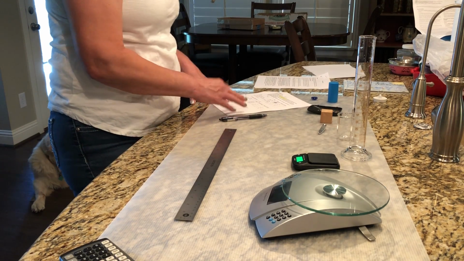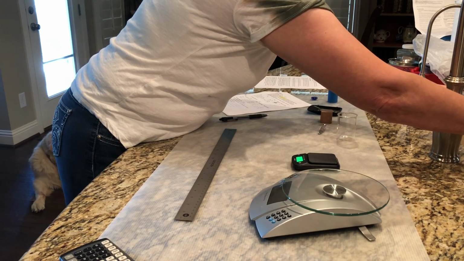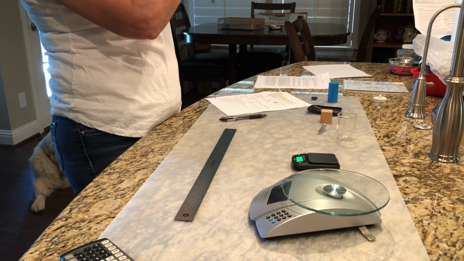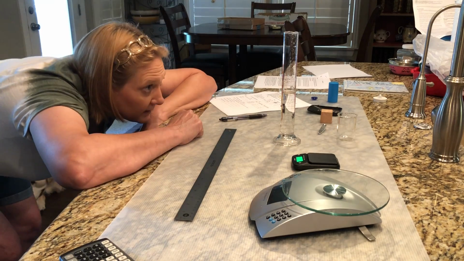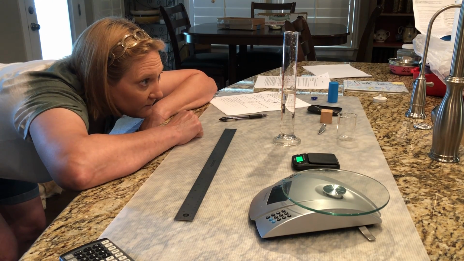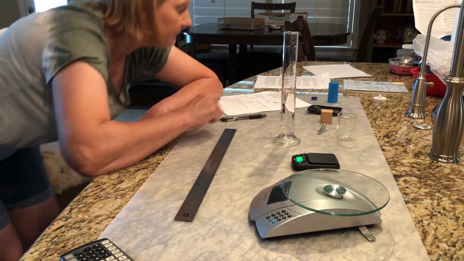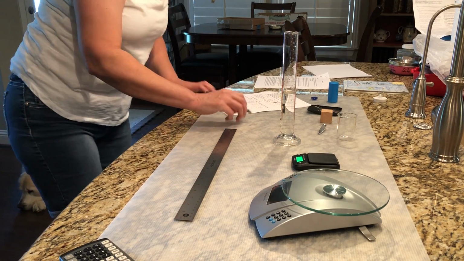So initial volume of water. Put some water in my cylinder. All right. And my initial volume is 61 milliliters.